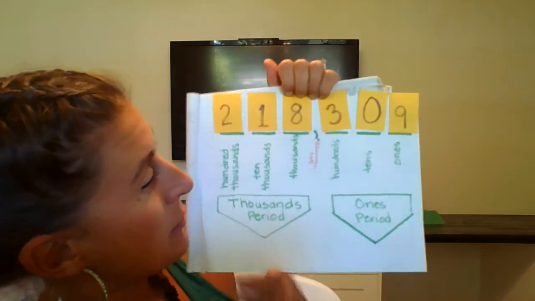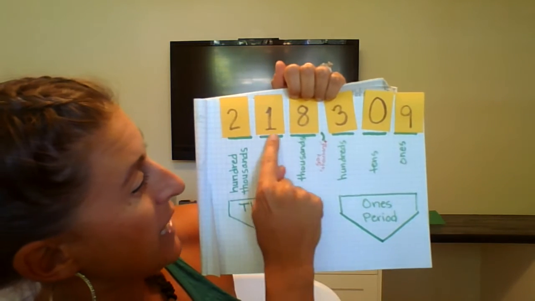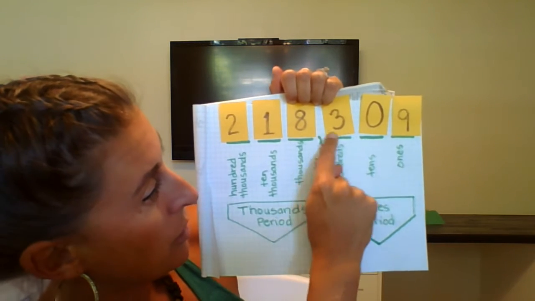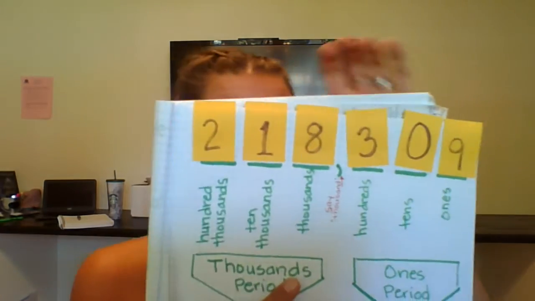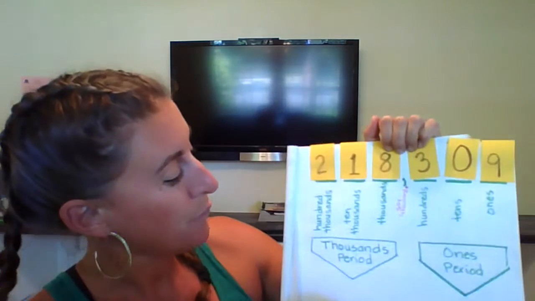So we would read a number like this as 218,309. Do you guys remember for a big number like this or any number at all, there's no digit called "and"? Remember, there's no digit in here that says "and." So we don't put that word "and" in this number at all when we're reading it. We don't put the word "and" in any number when we're reading it correctly. Okay, you guys? All right.